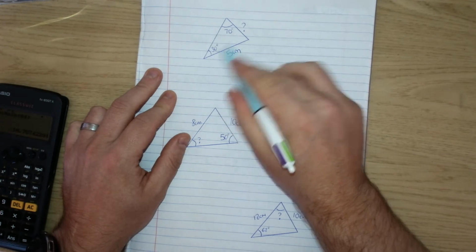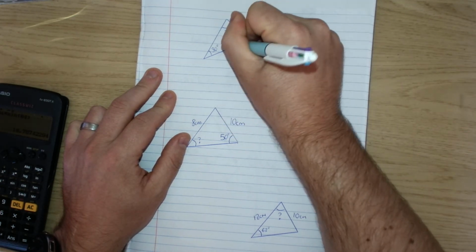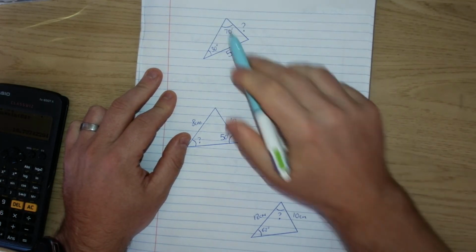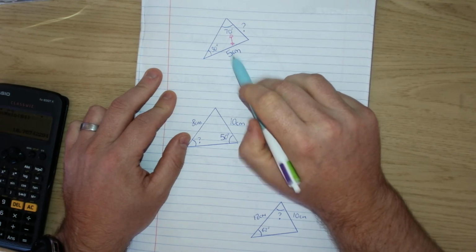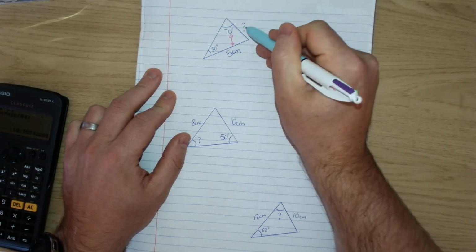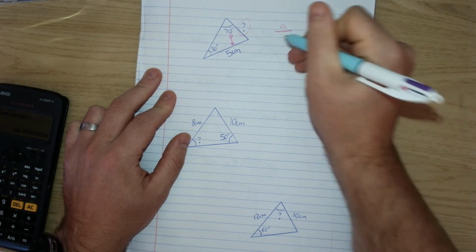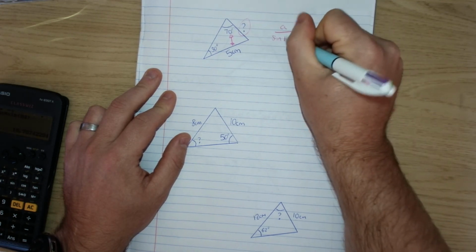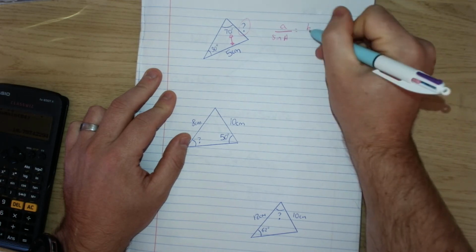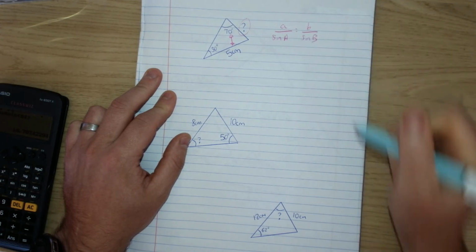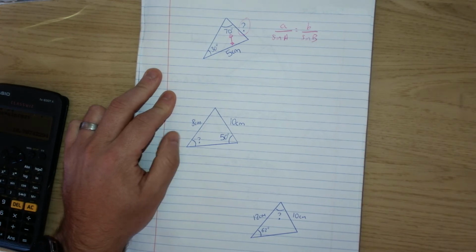Okay, so very similar. I've got my link. So I've got 70 degrees is opposite 5, so I know I can definitely use sine rule. I'm looking for a side, so I'm going to use the version of sine rule with the side on top. So a over sine A equals b over sine B.